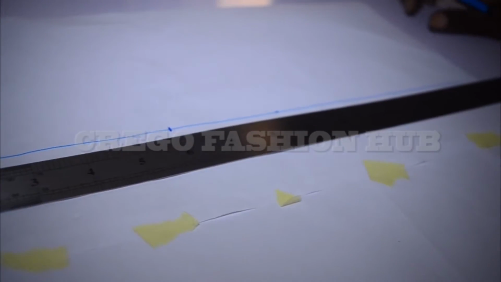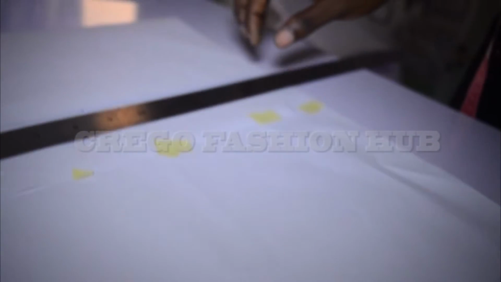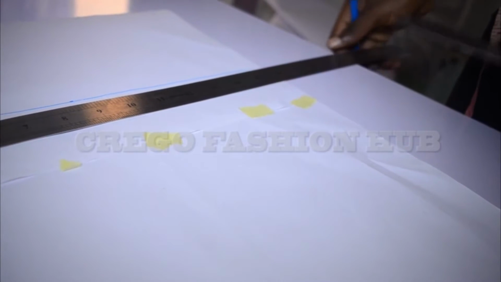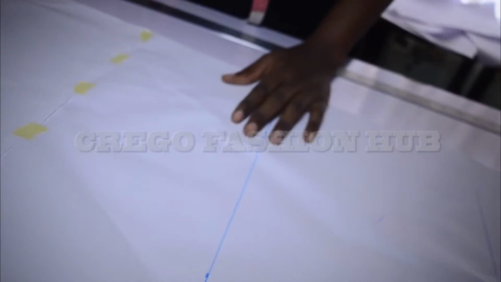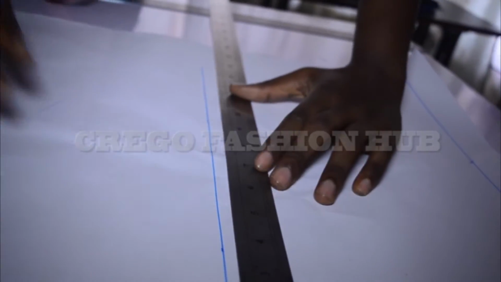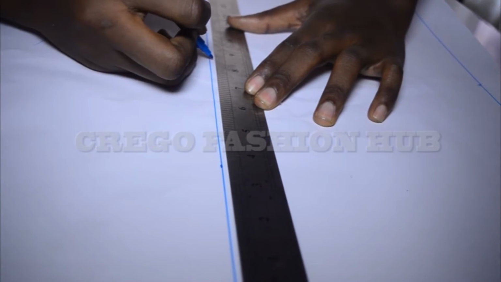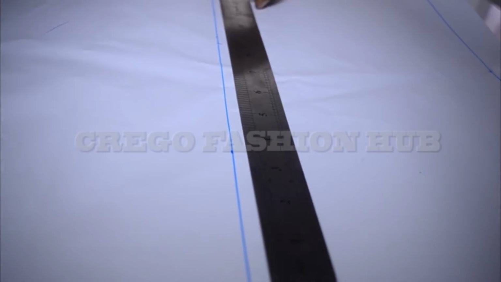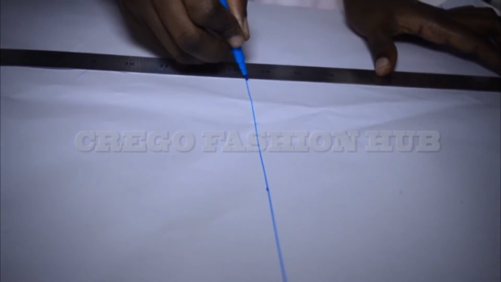That is 6. And I want us to know that whatever we are doing here on the front part, we are not adding the sewing allowance for now. The back takes the sewing allowance. So we are going up back here on the flap. We're going to measure our waist just like we did on the waist. Waist divided by 4 plus 1, and we mark it up.